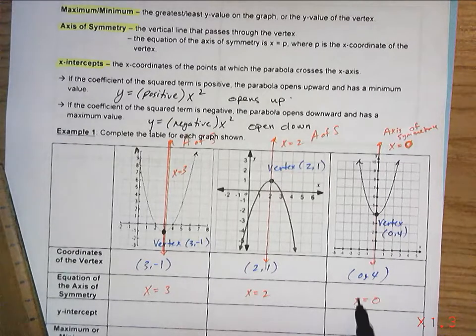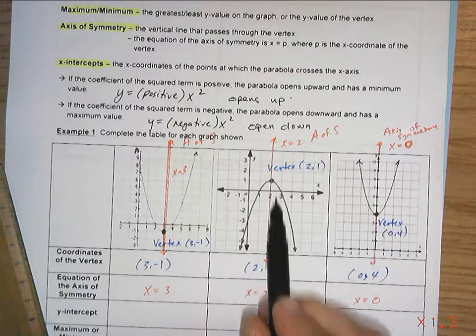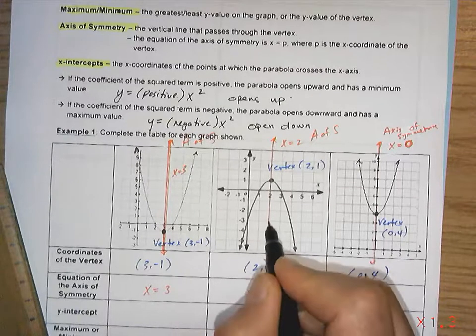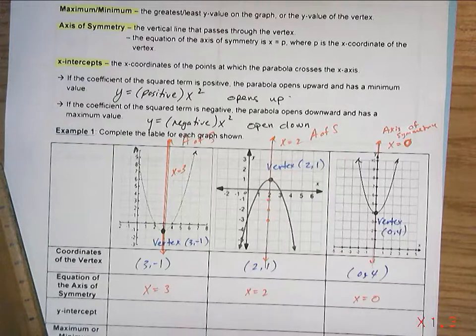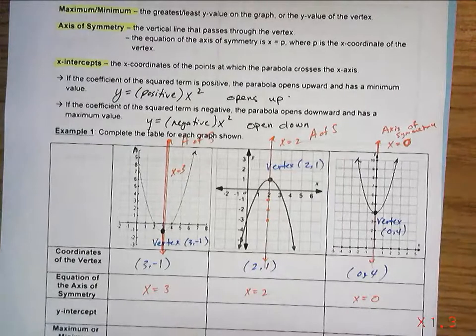So this is definitely an axis of symmetry of x equals 0. This one's x equals 2. This one's x equals 3. All of these points have the same x value of 2.